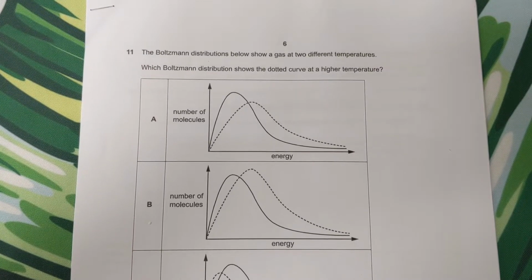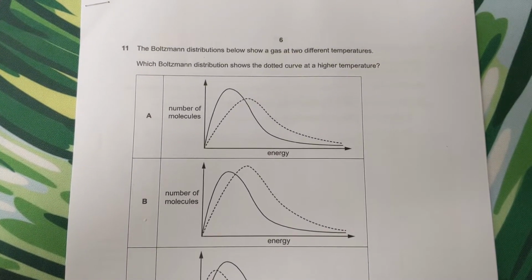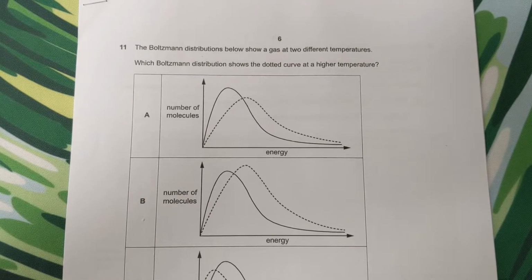Hi everyone, in this video we're going to revise rates of reaction and enthalpy changes through past paper questions.